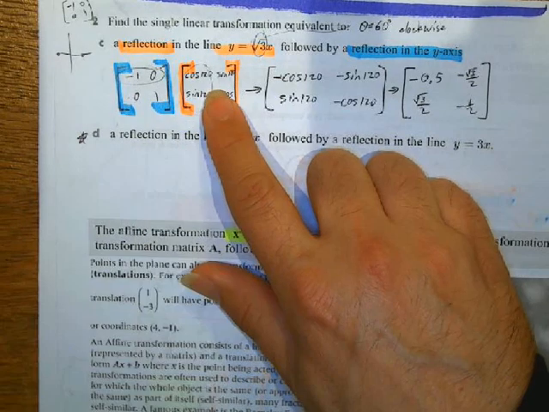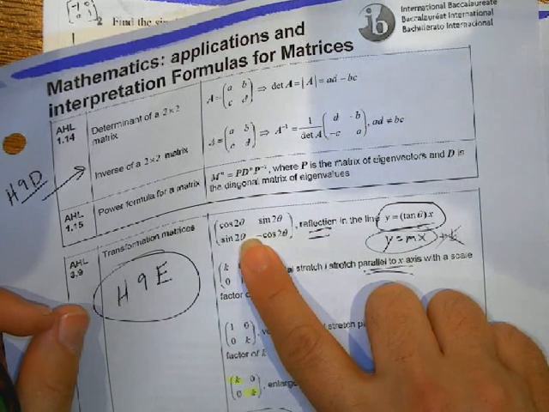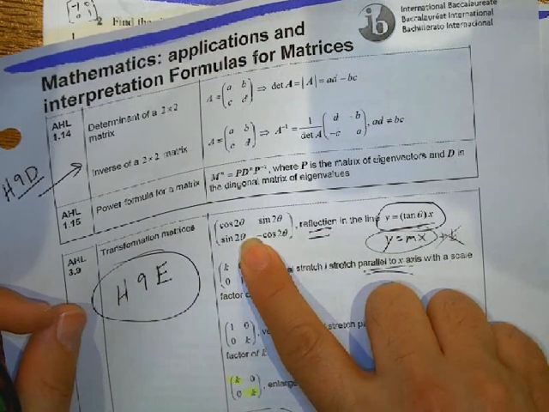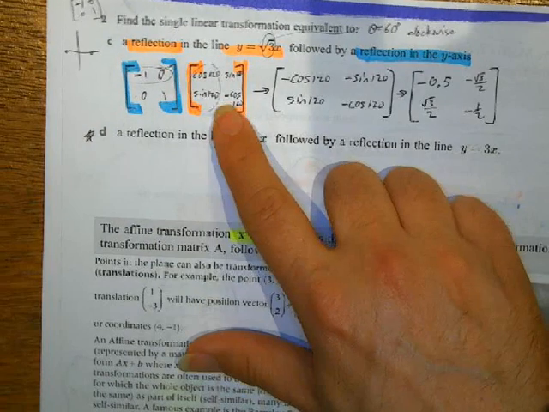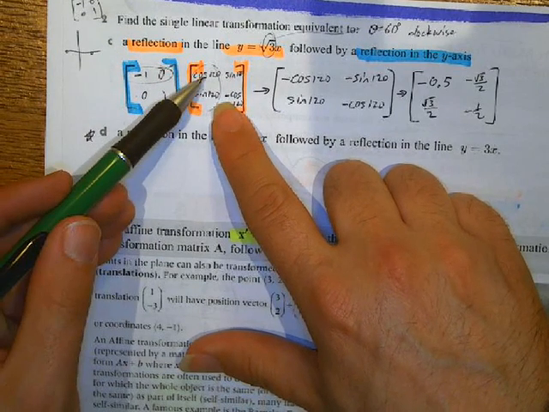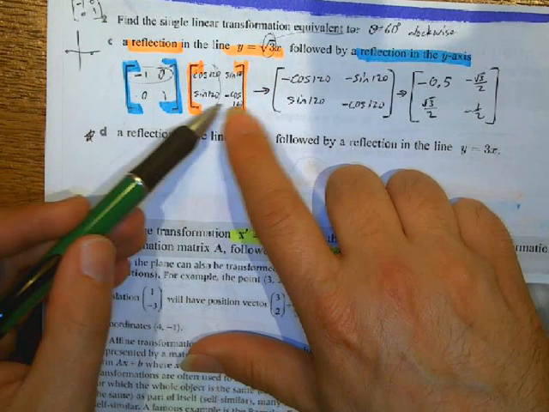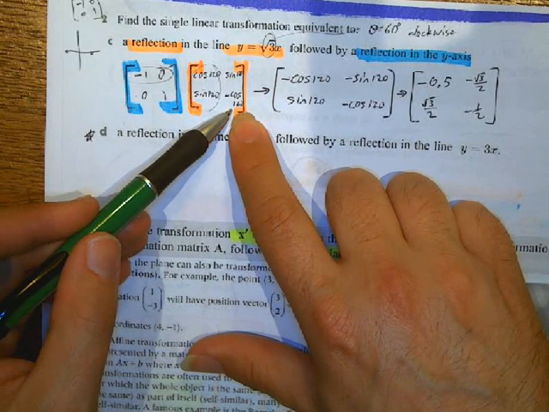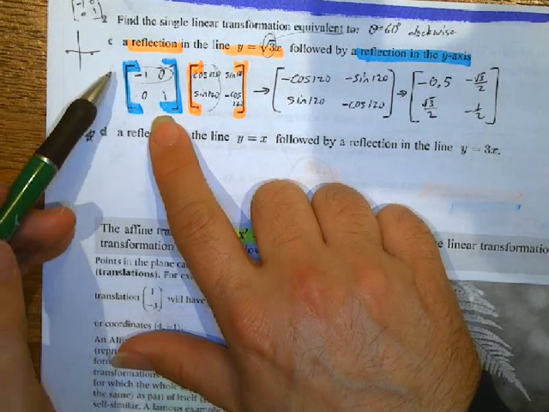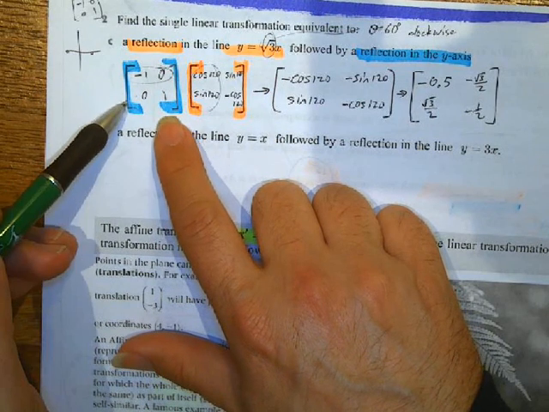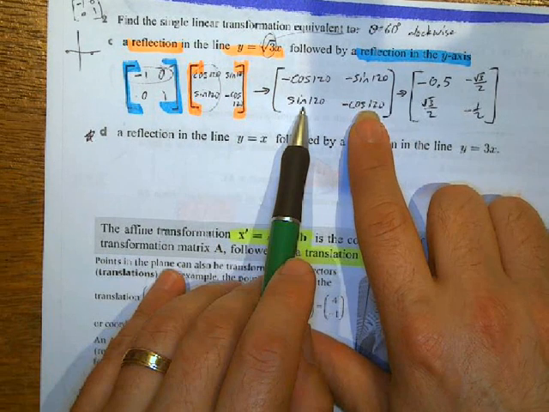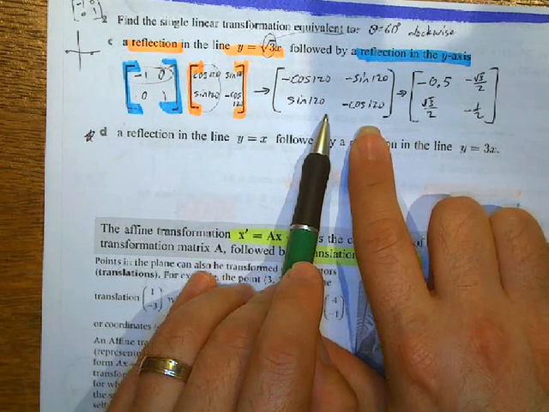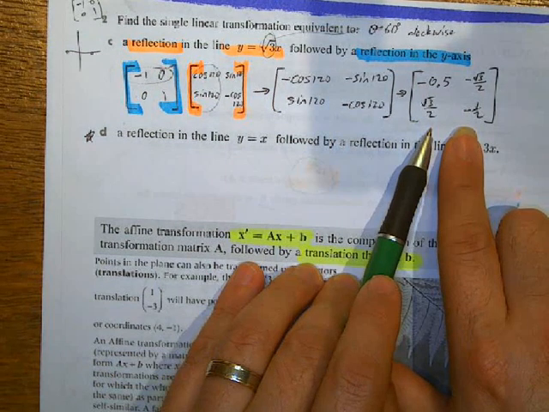Okay, so if I'm at 60 degrees, then using this transformation for a reflection line, I'm going to be plugging 60 degrees in for the angle here. So that's how I get cosine 120, sine 120, sine 120, negative cosine 120. Okay. And then a reflection on the y-axis is this matrix here. Okay, so when I multiply this matrix times this matrix, I'm going to end up getting this, and then it simplifies to this. Okay.